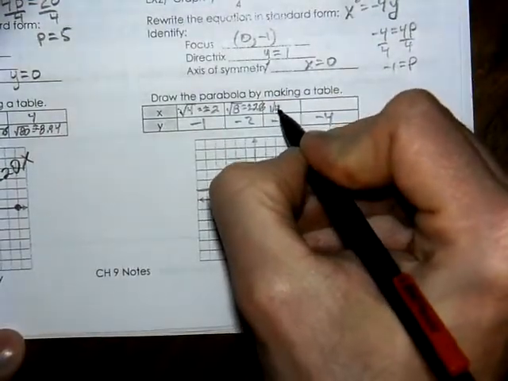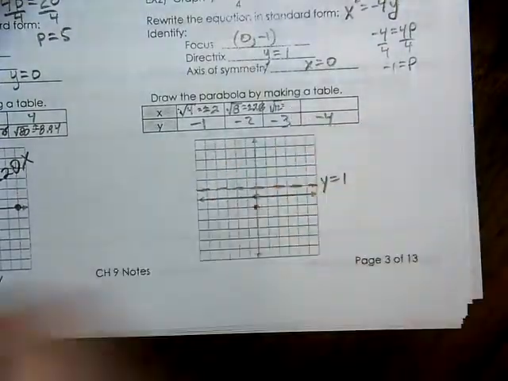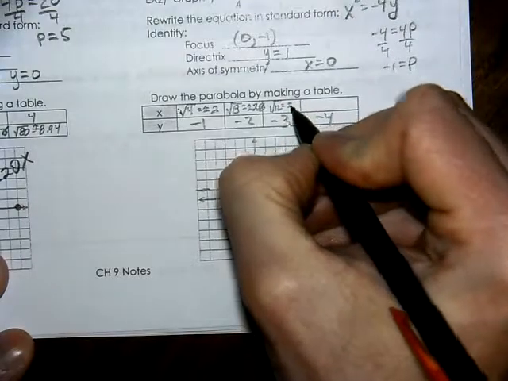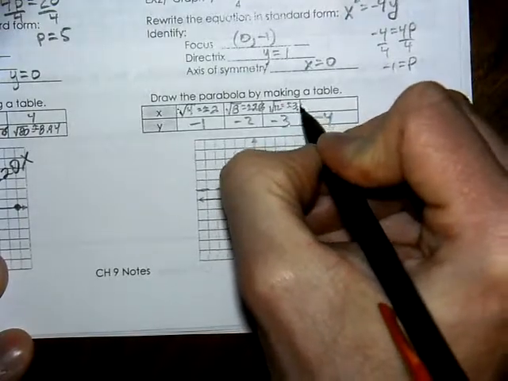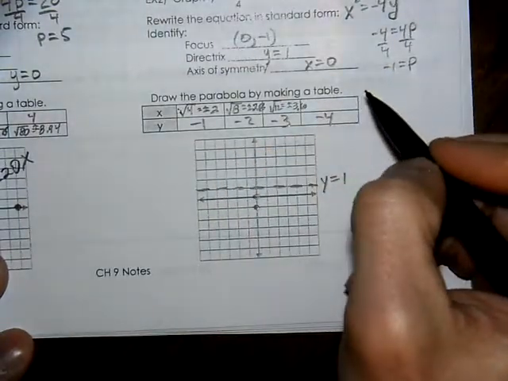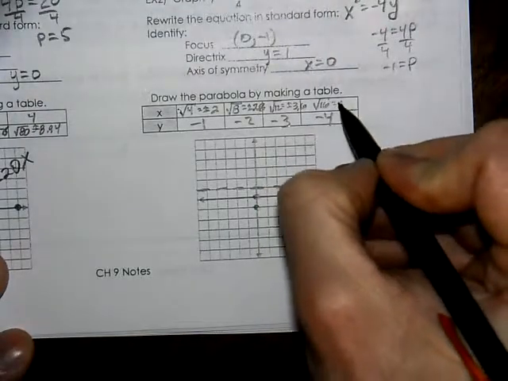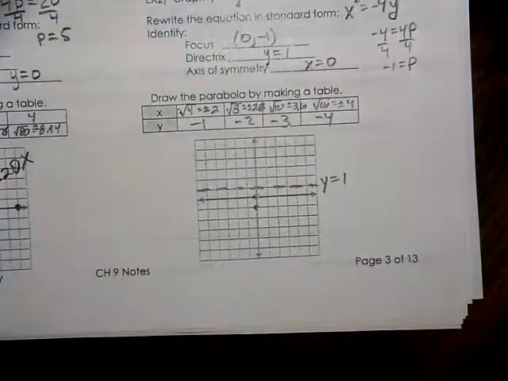We'll take the square root of 12, which is ±3.6. And we can take the square root of 16, which gives us a ±4.